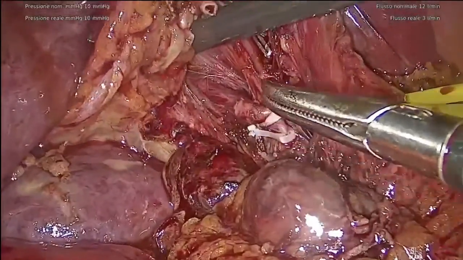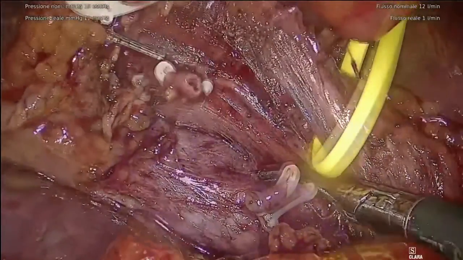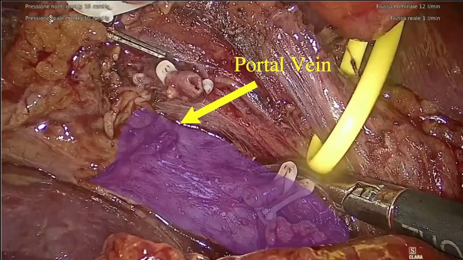Finally, we identify and isolate the right portal vein.